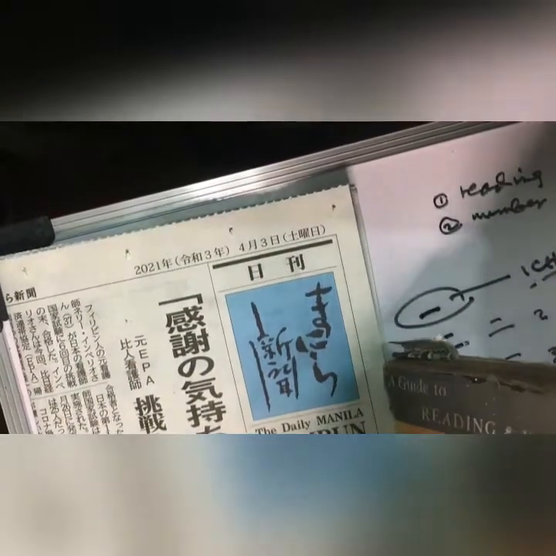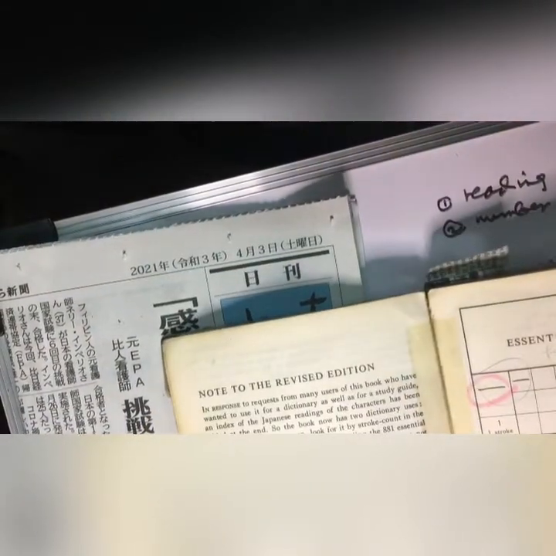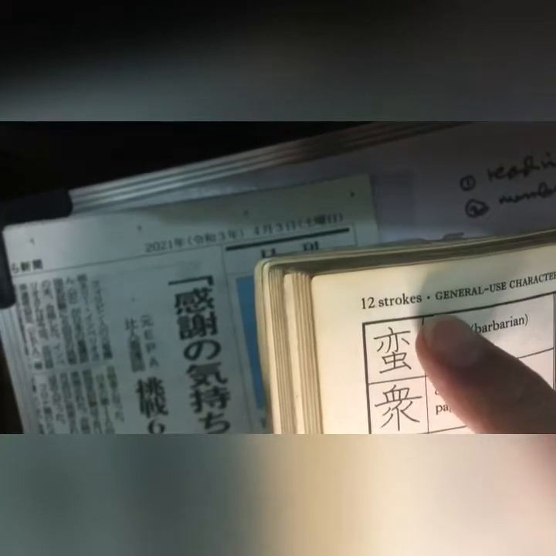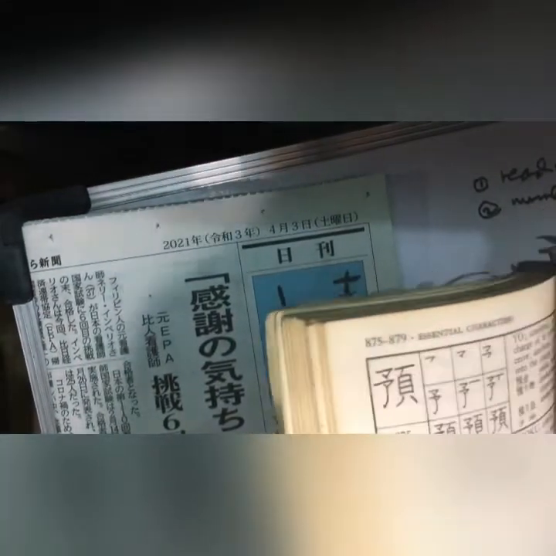And then you can see here the stroke number. You can look at the stroke number, and there's also a portion here where the stroke number is already classified. Well, this one is 12 strokes. This one 10 strokes. And then here you have one stroke.